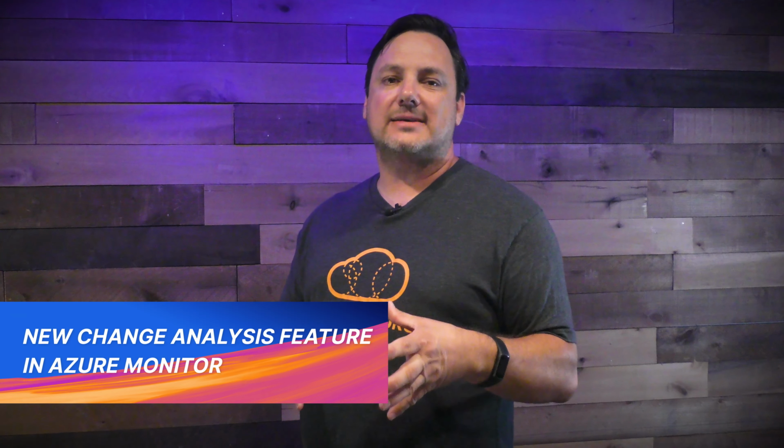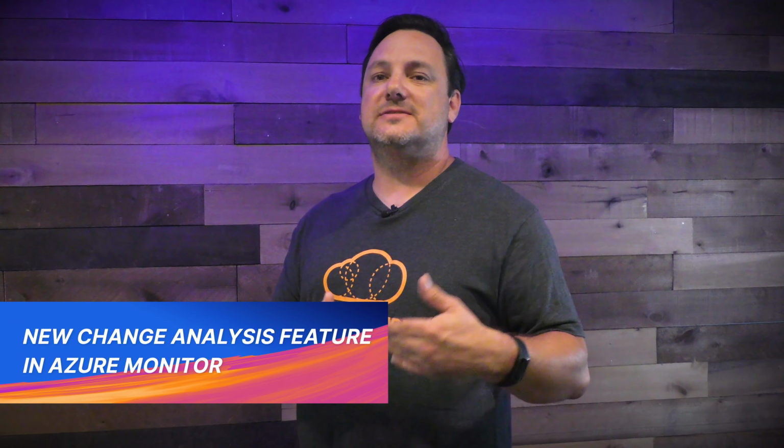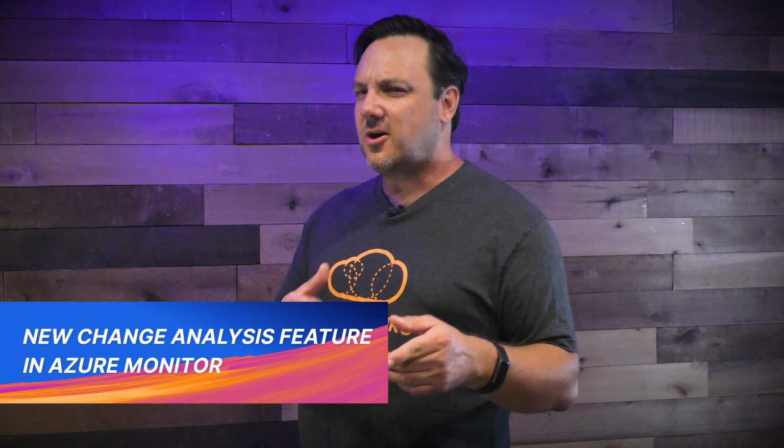Jumping back into the world of monitoring, let's take a look at a new update for Azure Monitor that just went into GA, or generally available. Now, in Azure Monitor, you will be able to access a new change analysis feature. Metrics, logs, and traces, see, those explain what happened to your data. Microsoft describes this feature as providing the why.